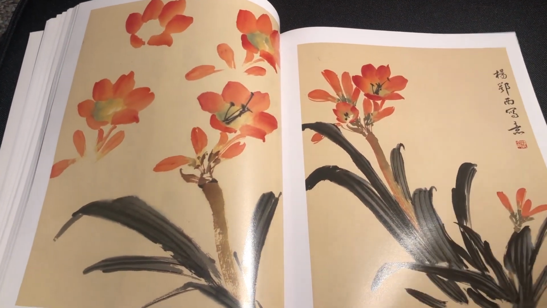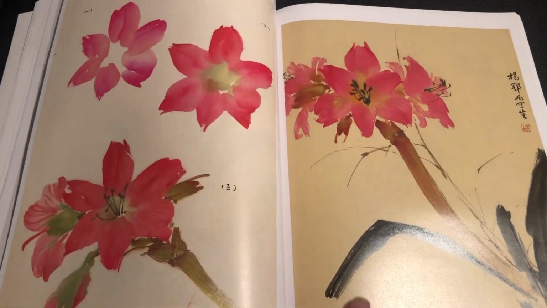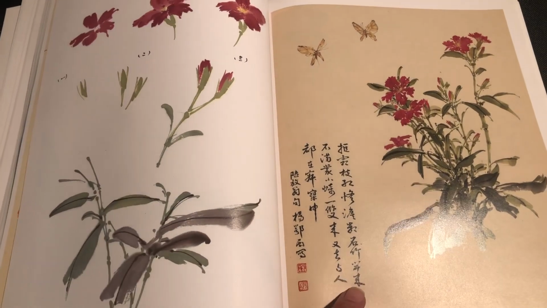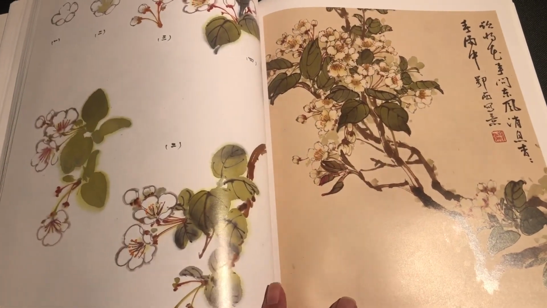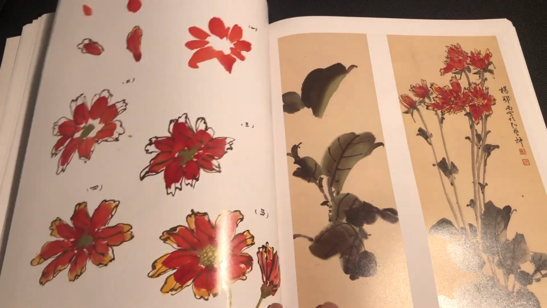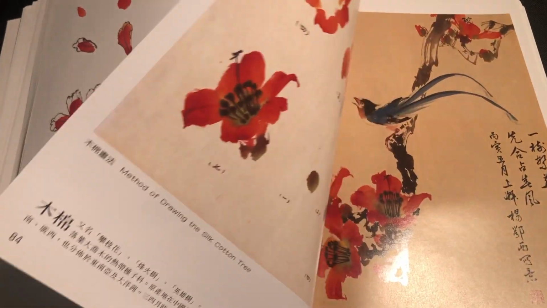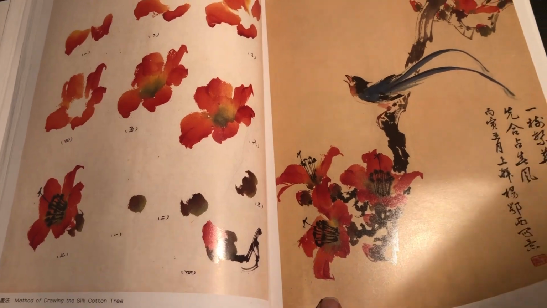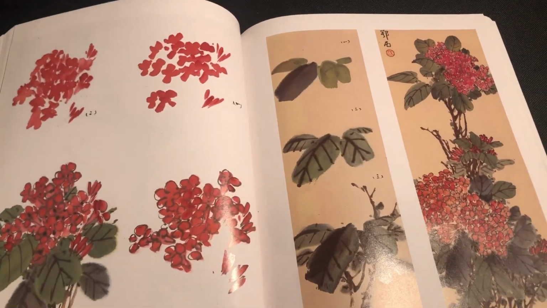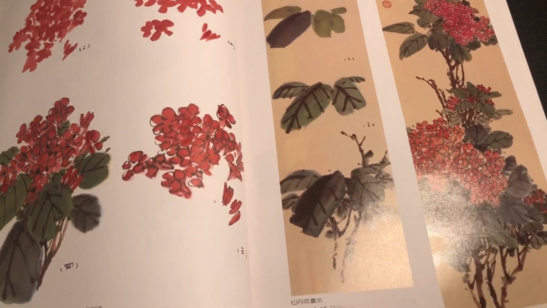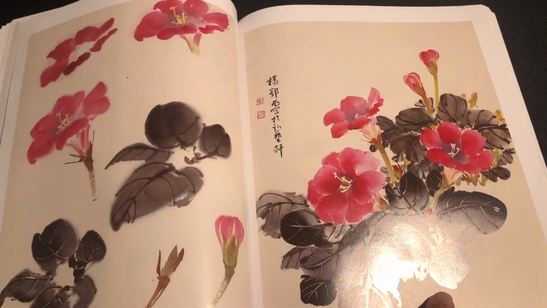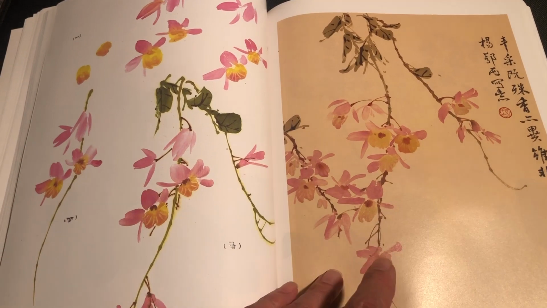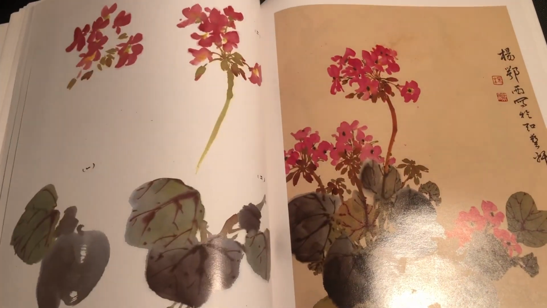Clivia. Amaryllis. The Chinese pink. Pear. Marguerite. Silk cotton tree. Lovely colors on this. Chinese Zora. A violet slipper. Another example of Dendrobium. Geranium.